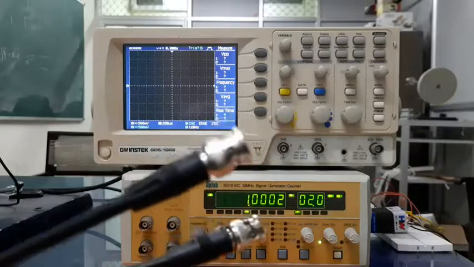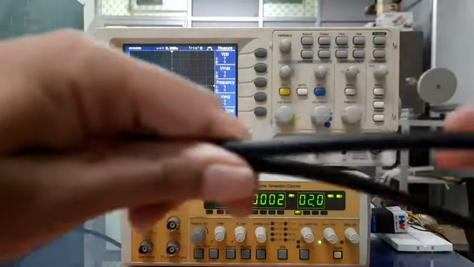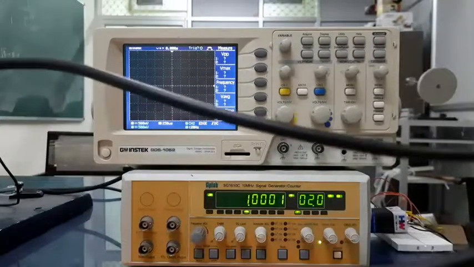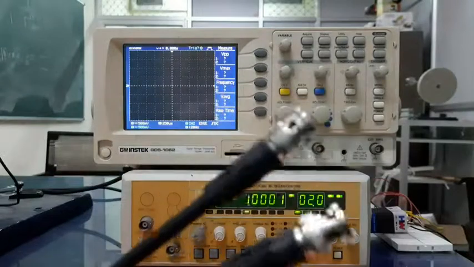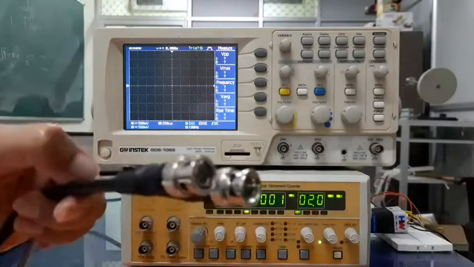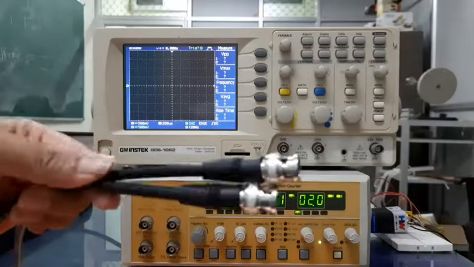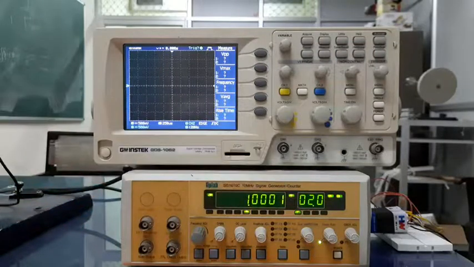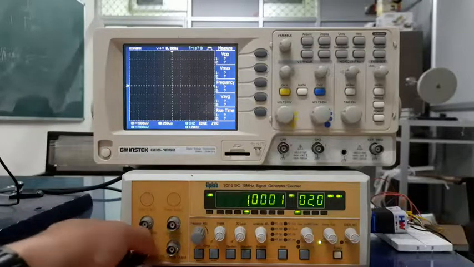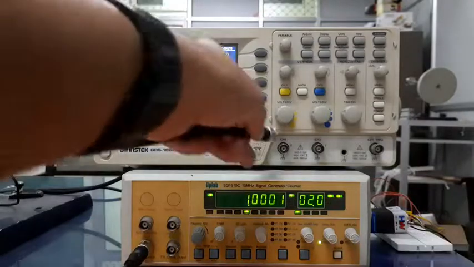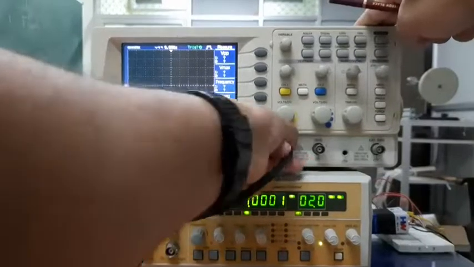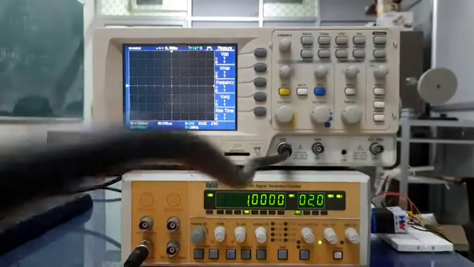Okay. Now, how does a BNC cable look? A BNC cable would look something like this. It's a normal coaxial cable, just like your dish antenna cable, and at the ends of it there will be 2 BNC connectors. This cable is already provided to you in the box, so you can identify it and take it out. Now we'll connect one end of this cable to the function generator output and the other end to the oscilloscope input. Let's feed into channel number 1, and that's it. I have made the connection.